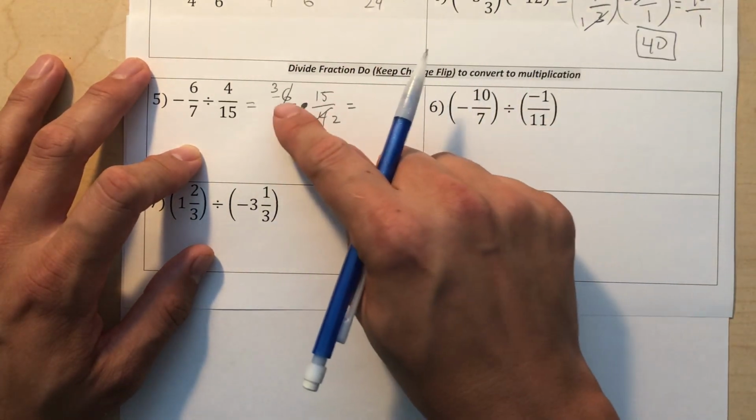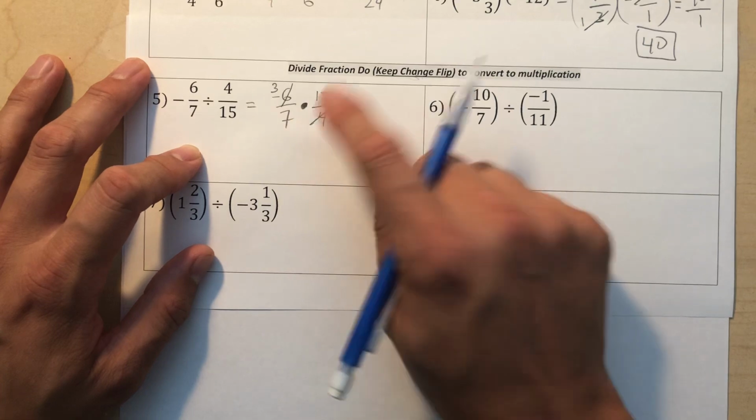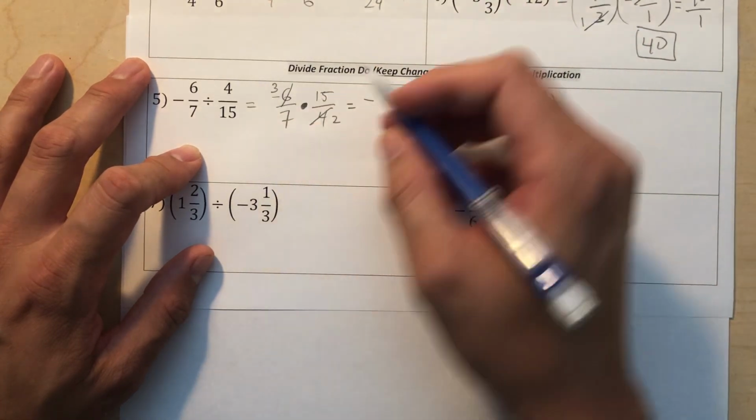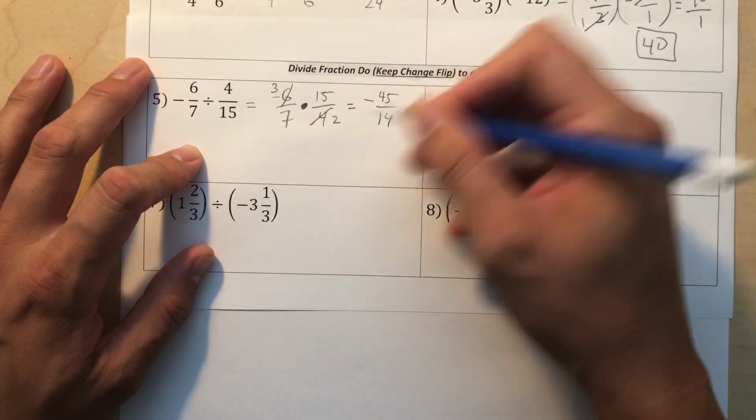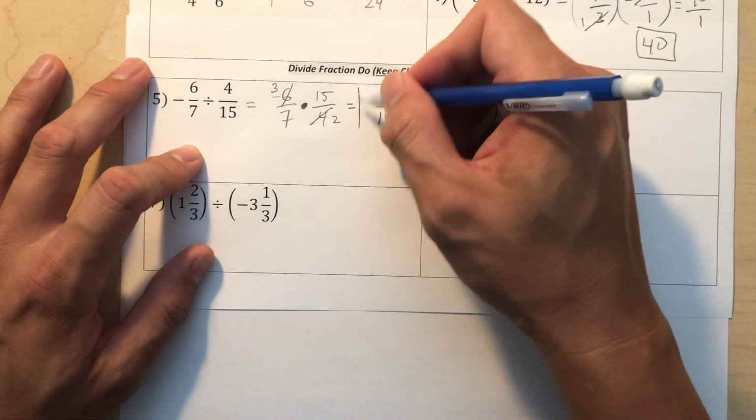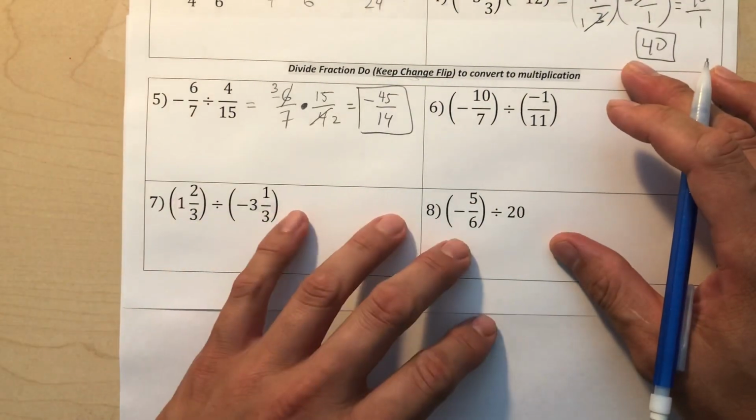Now always use a triangle, don't forget. So negative times a positive is a negative. 3 times 15 is 45. 7 times 2 is 14. Again, you don't have to make it into a mixed number. You can leave it as improper. I'm okay with that, all right?